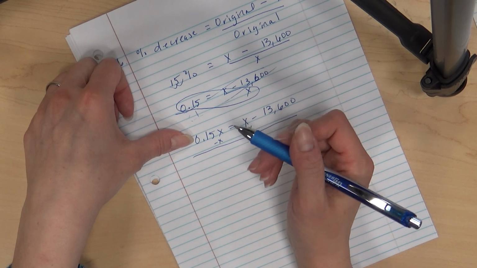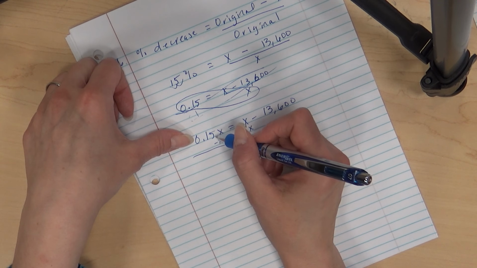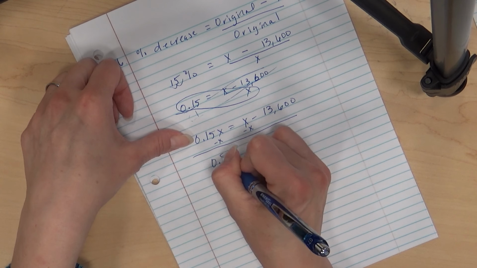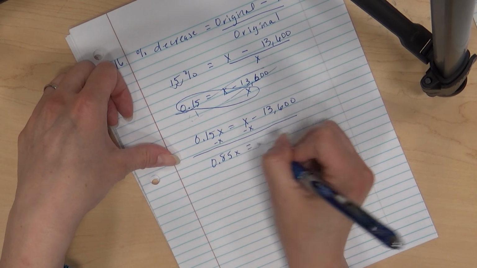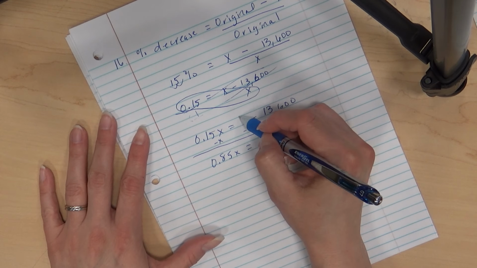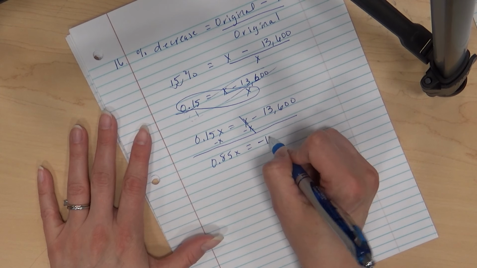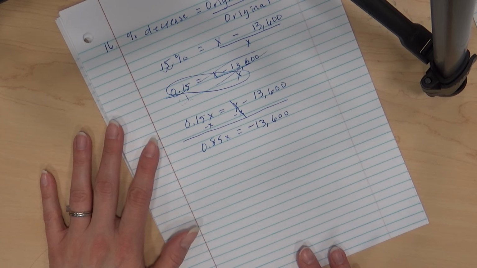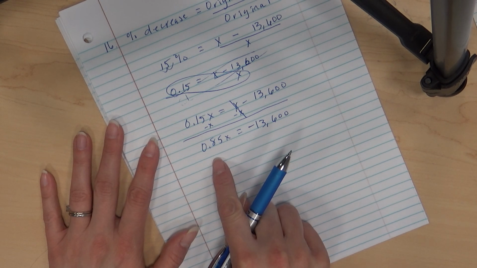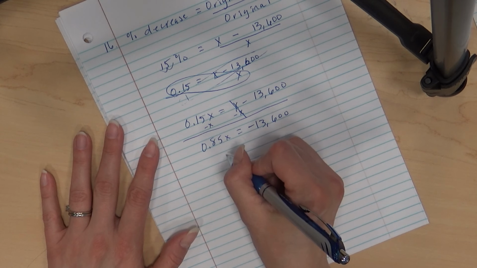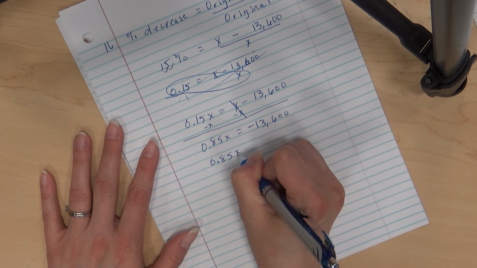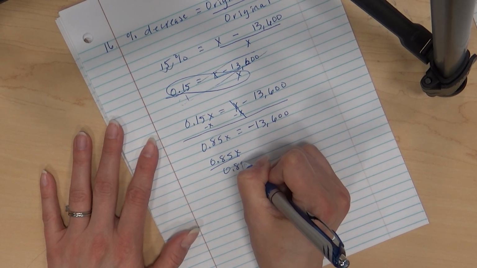So you can use your calculator. You need to calculate 0.15 minus 1. That will give you 0.85x. And then on the right side of your equation, your x's cancel and you're left with negative 13,600. And in the last step, you want to divide both sides of this by 0.85, to get it to cancel.